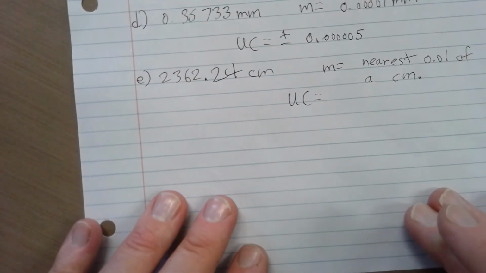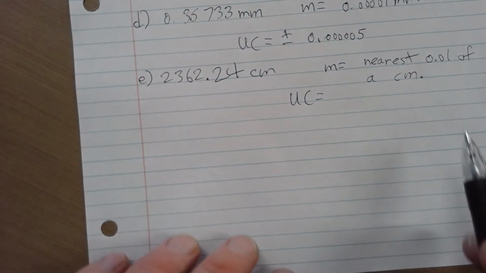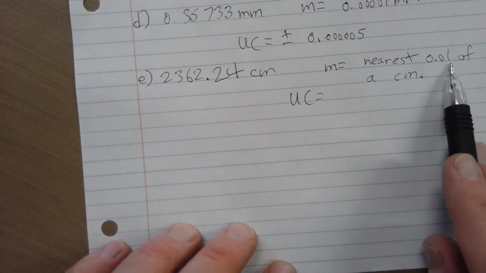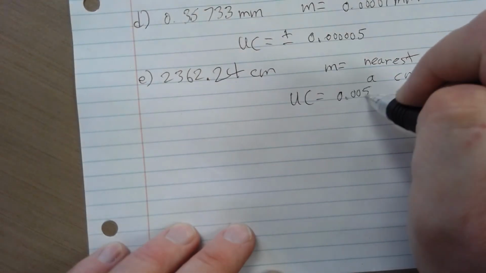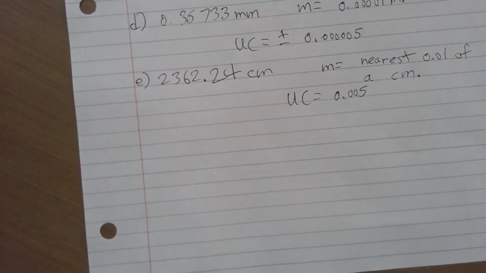And your uncertainty in this case: 0.01, you add another 0, 0.005. Half of this with the zeros, add the 5. It's always half, always, always, always.